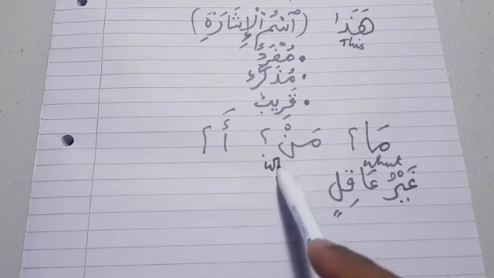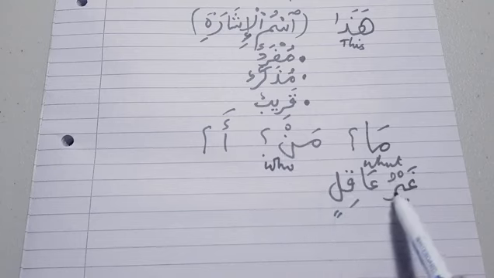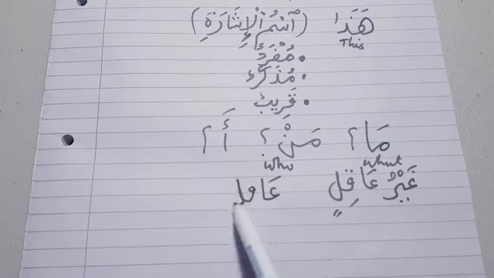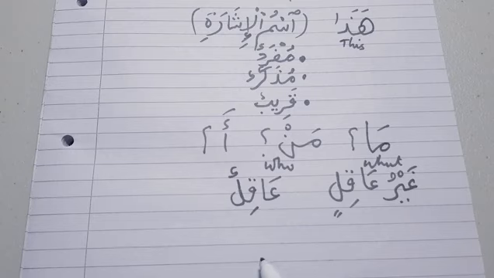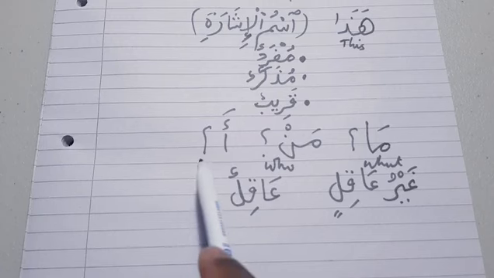Man means who, and this is used for the opposite of this. So if this is غير عاقل, non-intellectual, this is used for عاقل, something or a being which has intellect. تمام. Man is used for عاقل, ma is used for غير عاقل. Hamza turns a statement into a question.